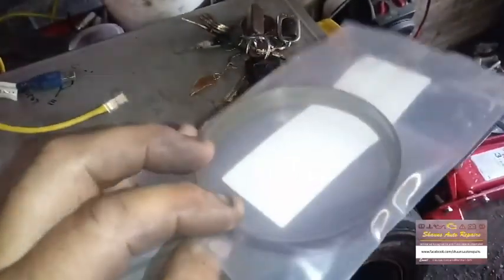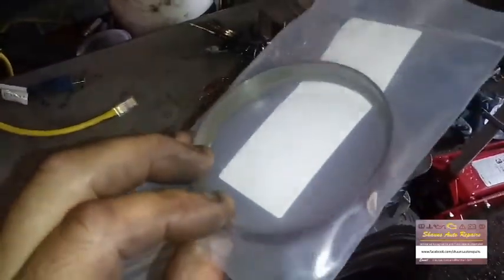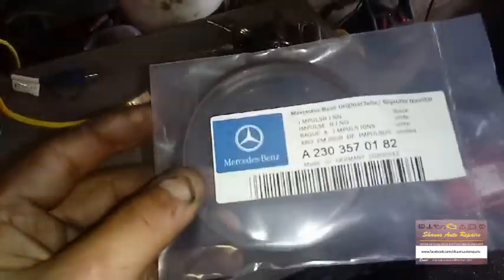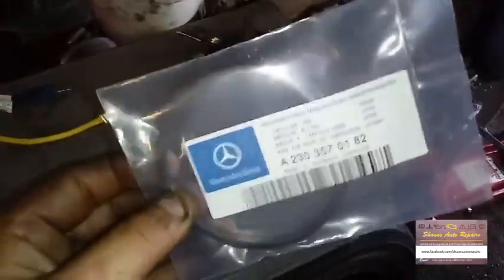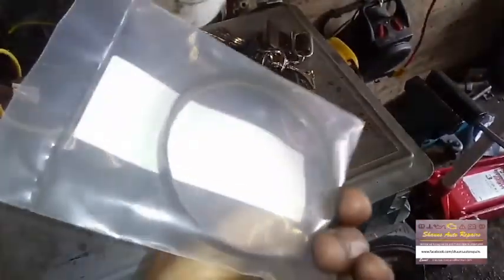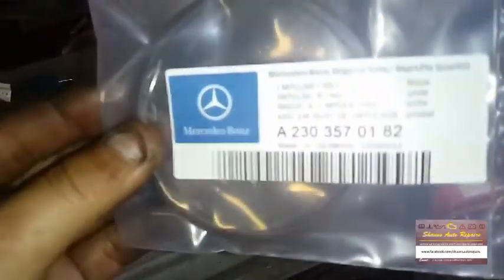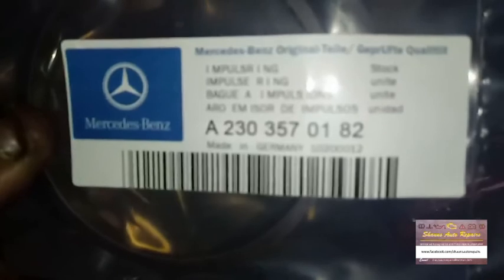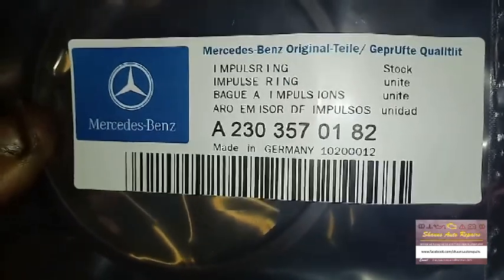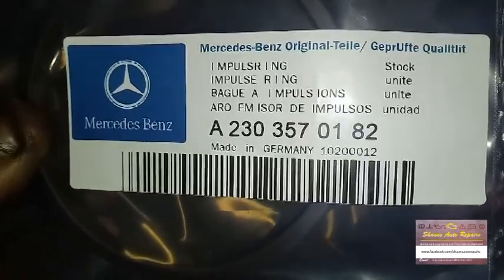So what we need to do is get the shaft out, tap the old, what's left of the old one off, clean the shaft up, and tap this on. So there's the part number, if anyone wants the part number, A230 357 0182. So the car's back up on stands again.